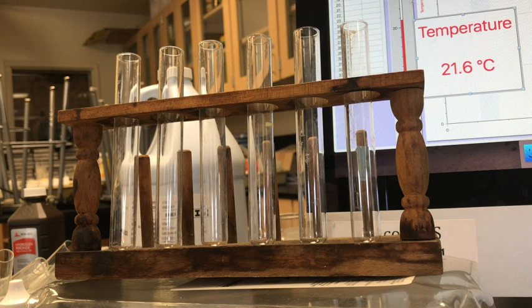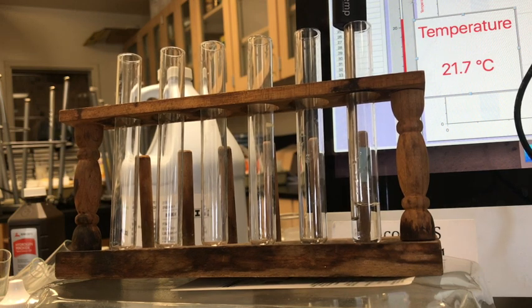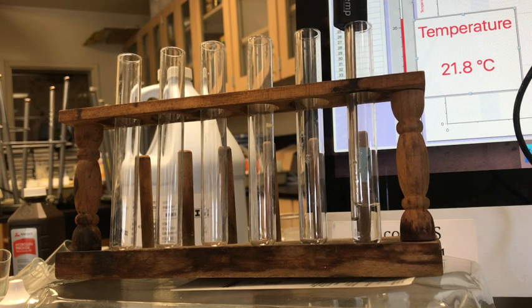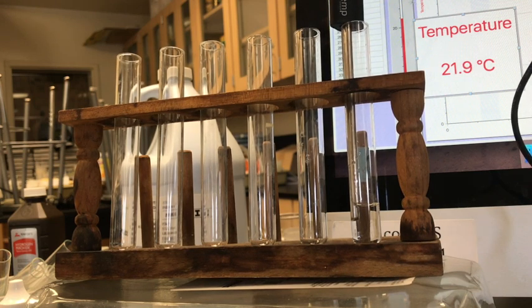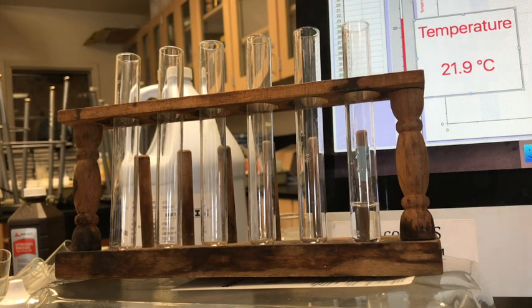So this is the exploring types of reaction lab. So we can check the temperature. So here the temperature is almost 22, 21.9. Okay. And then we add a catalyst. A catalyst is something that helps the reaction happen faster.